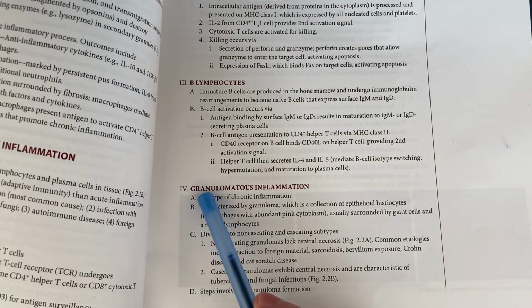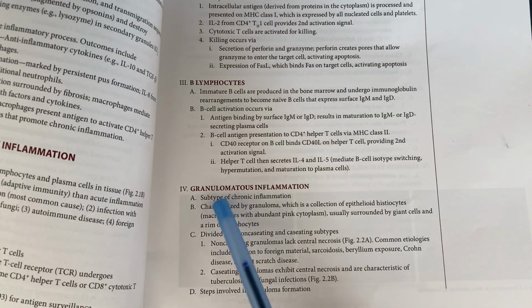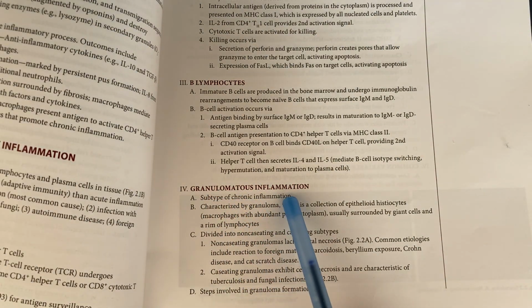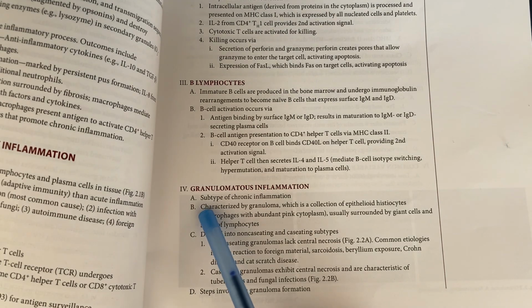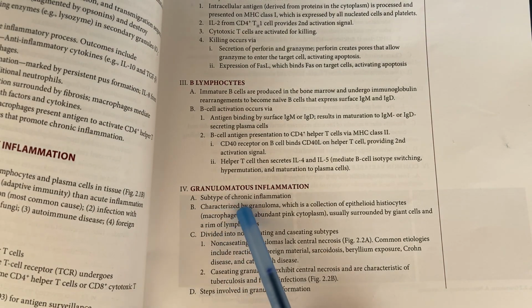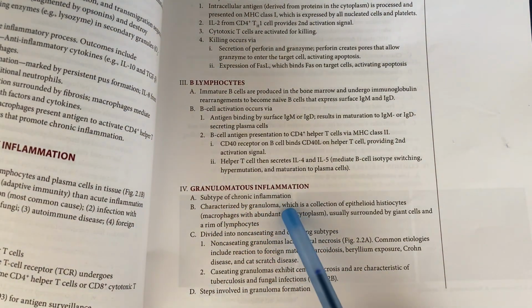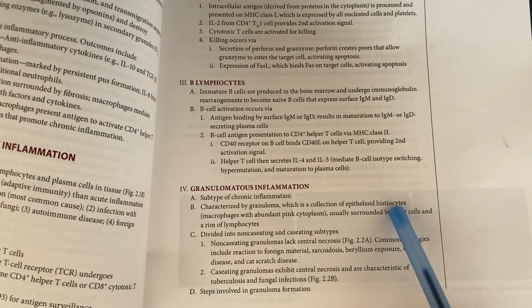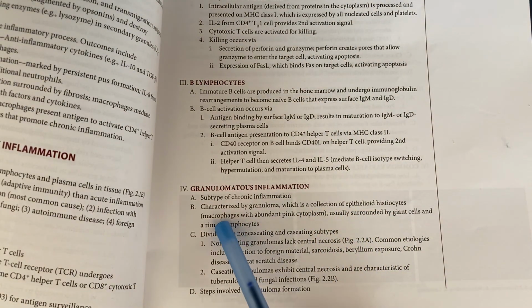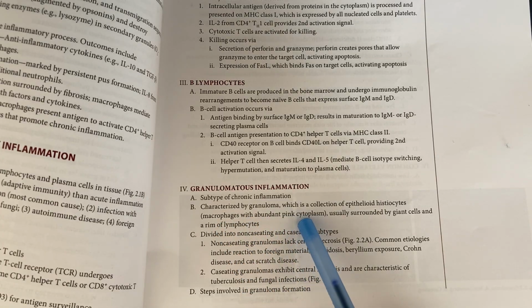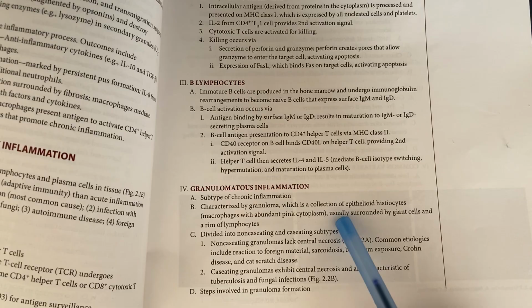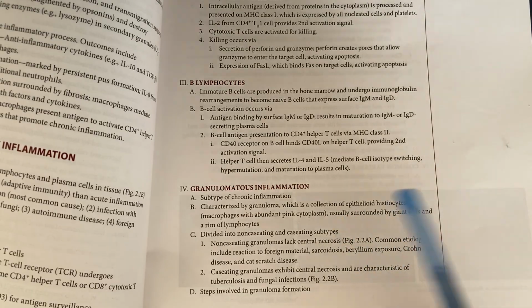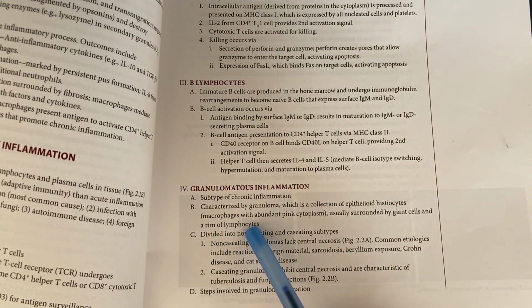Now let's talk about granulomatous inflammation. Granulomatous inflammation is a subtype of chronic inflammation. It is characterized by the formation of granuloma, which is a collection of epithelioid histiocytes, which are macrophages with abundant pink cytoplasm, and they're usually surrounded by giant cells and a rim of lymphocytes.